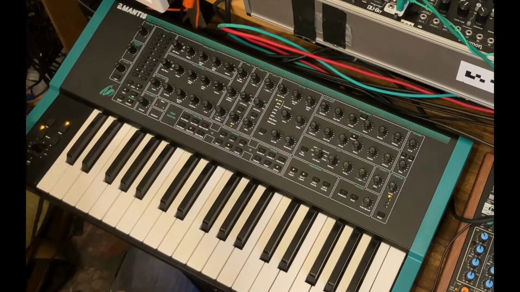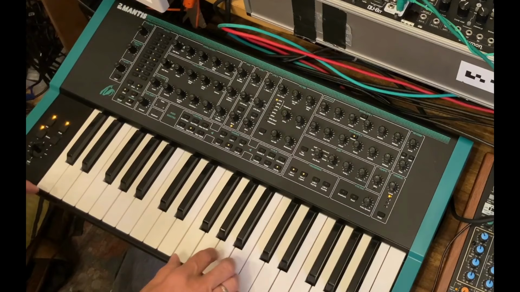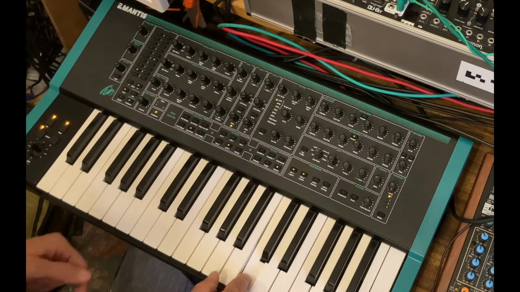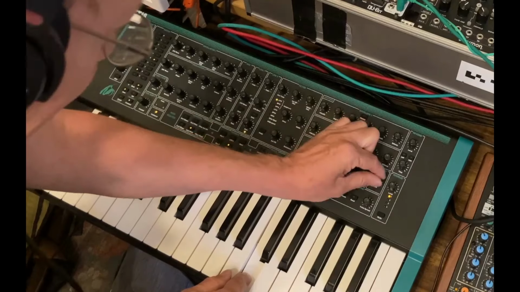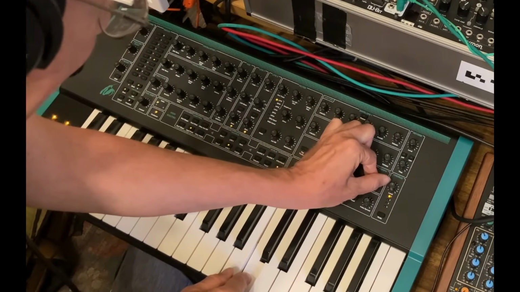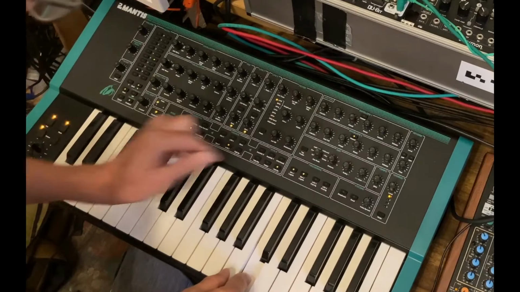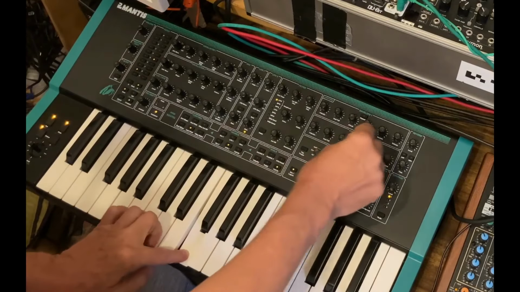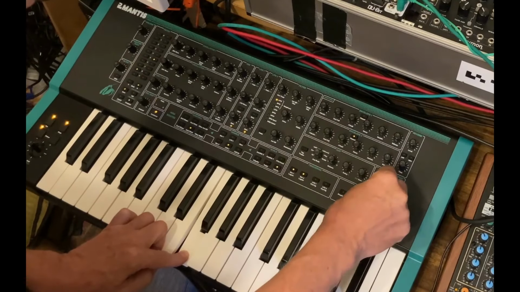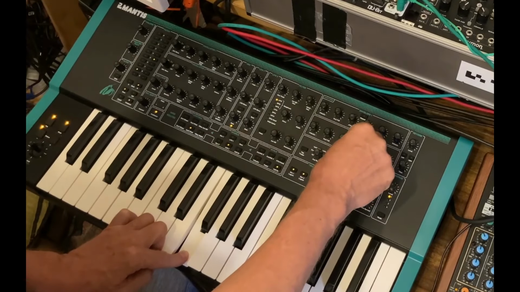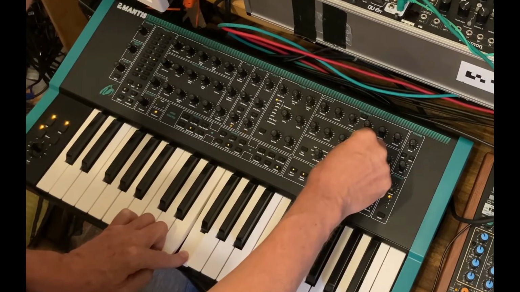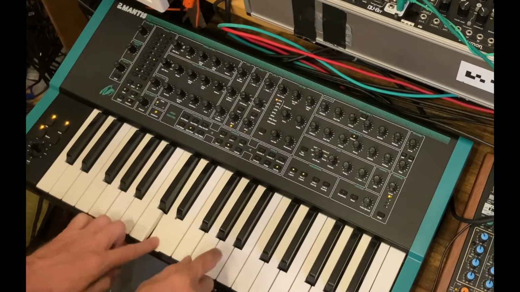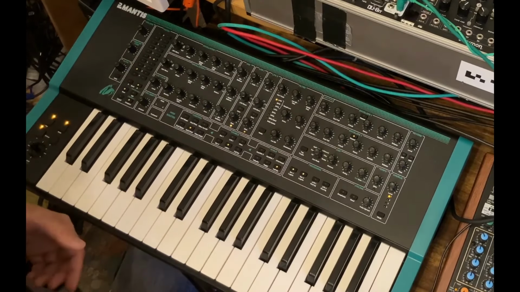So this is happening and it sounds like an ARP, but it isn't an ARP. I can turn up the ARP additionally. Let's see how that sounds. Make the ARP a bit faster. Well, sounds like a horse.